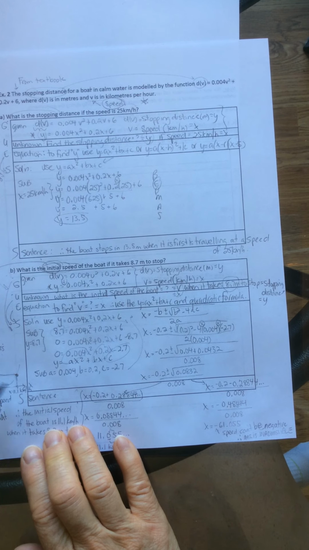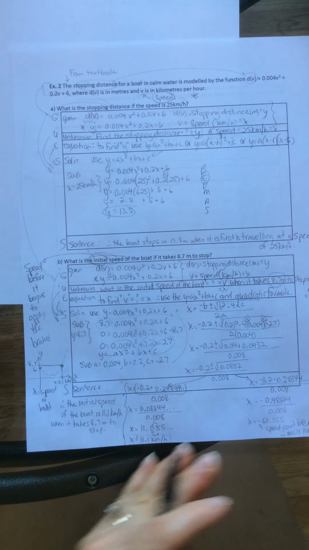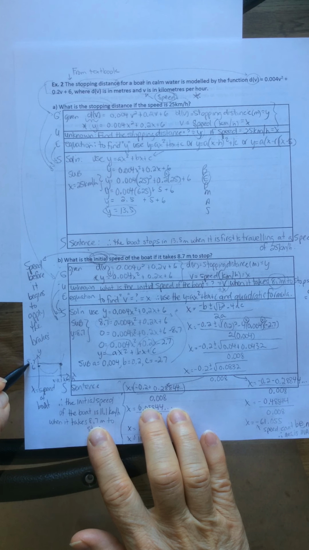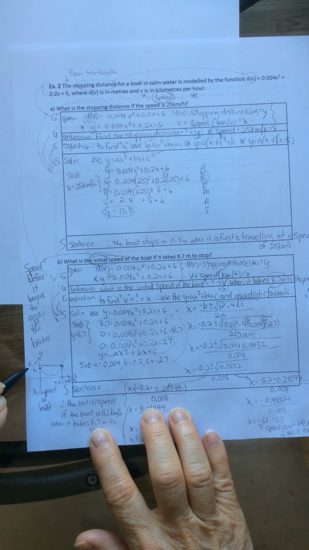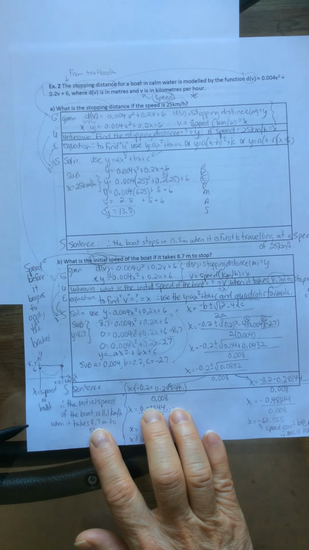So when it's 8.7, it's 11.1 kilometers per hour. So there's 6, the y-intercept, it opens up. 8.7 is the stopping distance, and it has a speed of the boat of 11.1.